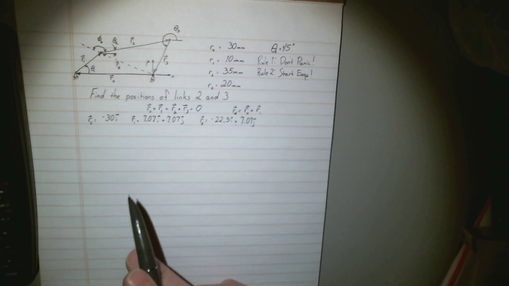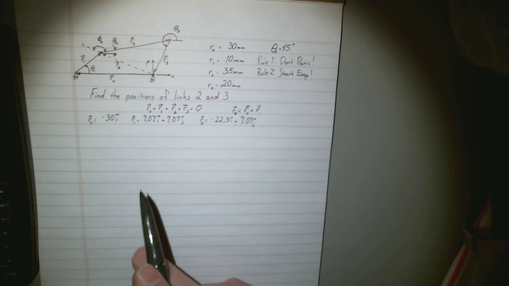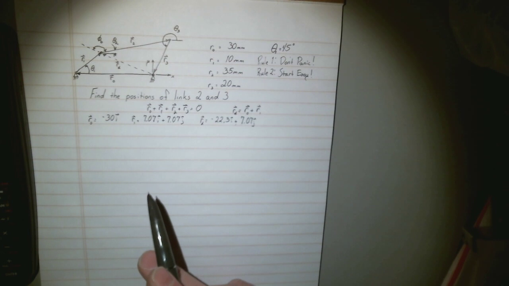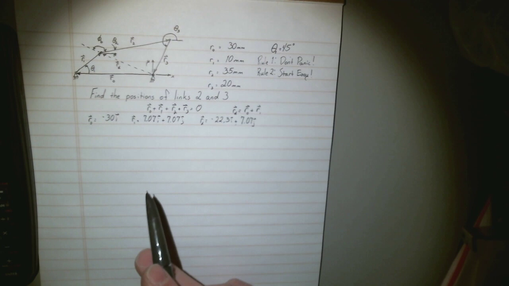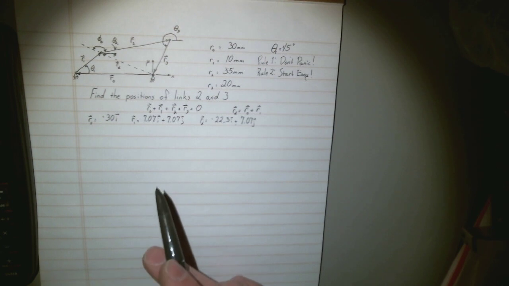Now we start to get into the fun part. At this point, we've got a couple of things that we can try and figure out. The first thing to probably do is to remember the law of cosines.